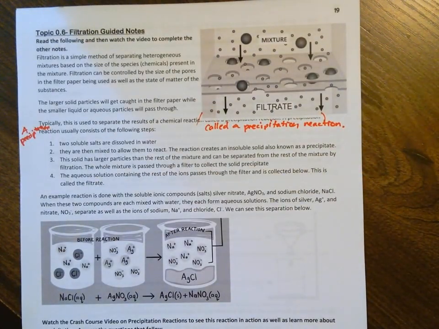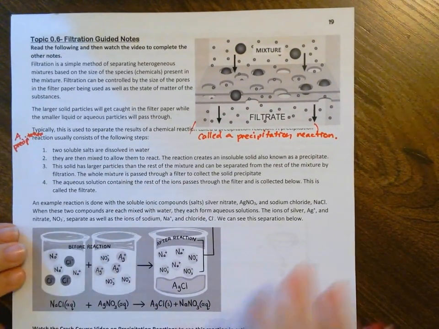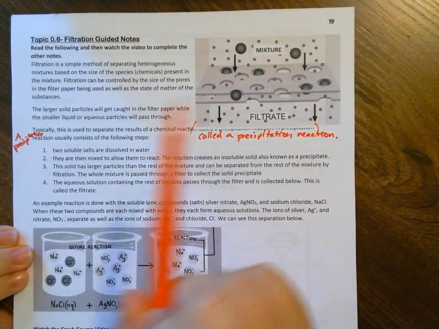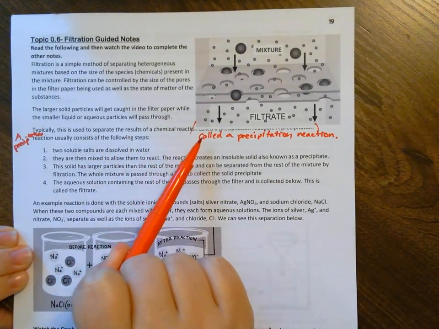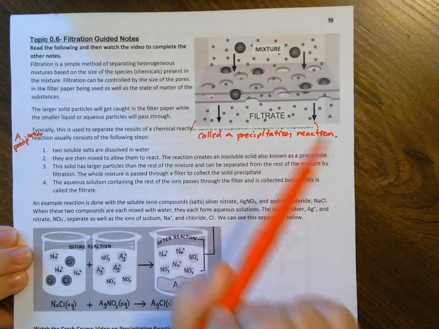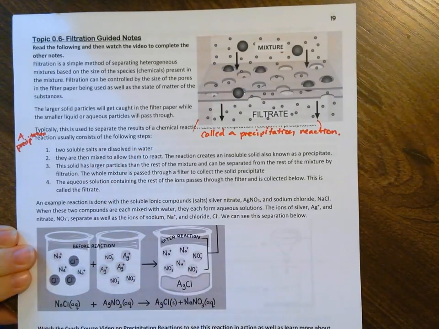And then our last topic is on our lab technique, which is filtration. There was a part that got cut off here. So it says typically this is used to separate the results of a chemical reaction called a precipitation reaction. A precipitation reaction usually consists of the following steps. So if you want to write that down, you can. Sorry about that getting cut off.